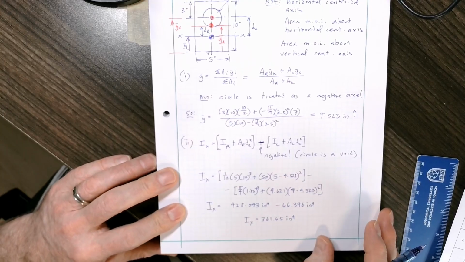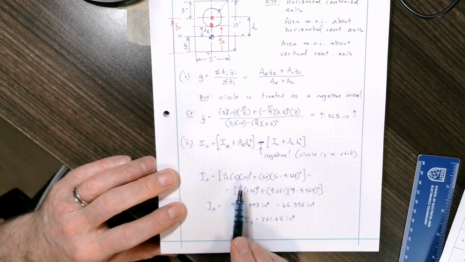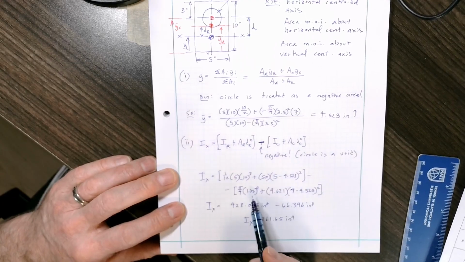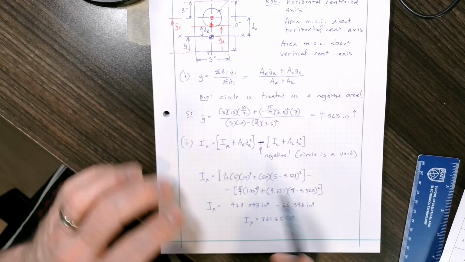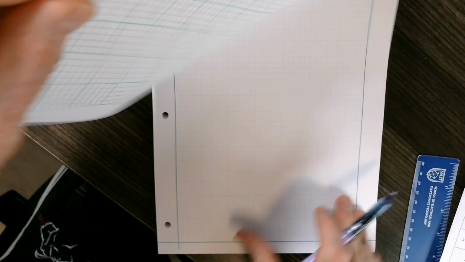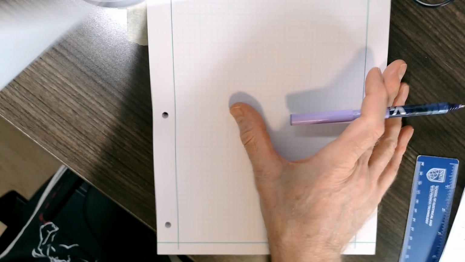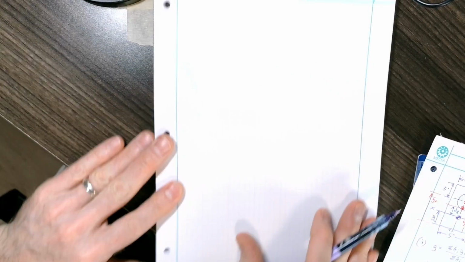The centroidal axis, or the vertical axis moment of inertia, is a bit different. It's the same but different. If you flip the page sideways, well, the main difference. Well, I better do it. It does definitely warrant another diagram. There's no doubt about it.